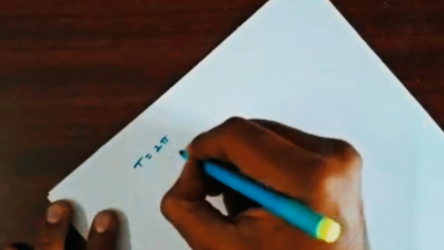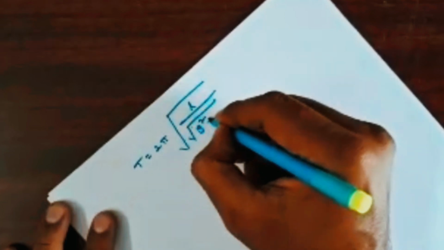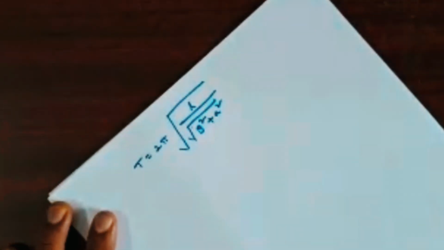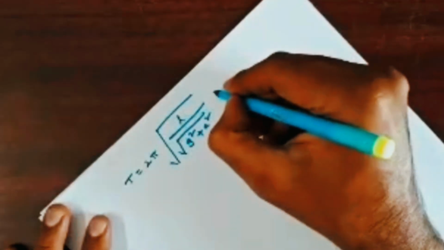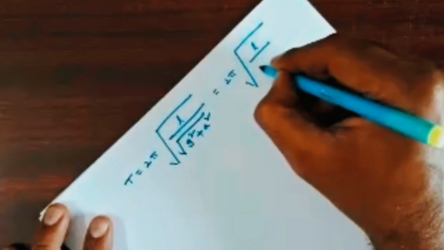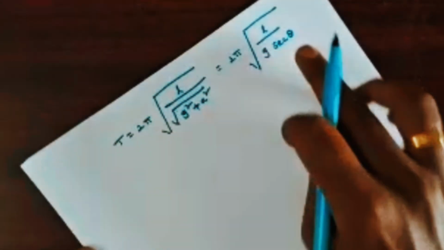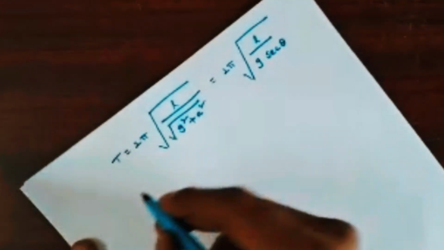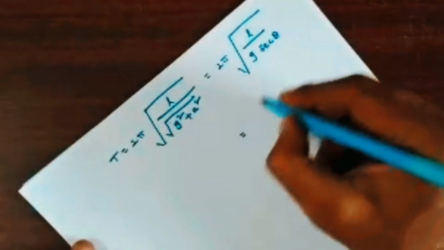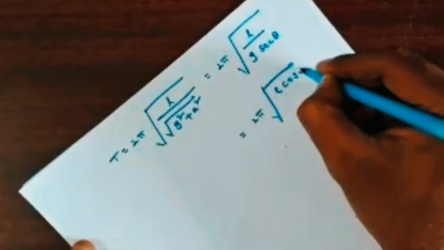Next, another application, the same concept. T is equal to 2 pi root over L by root over g square plus a square, and after some calculations this is also equal to 2 pi root over L by g secant theta. One by secant theta is equal to cos theta, so we also write it as 2 pi root over L cos theta by g.